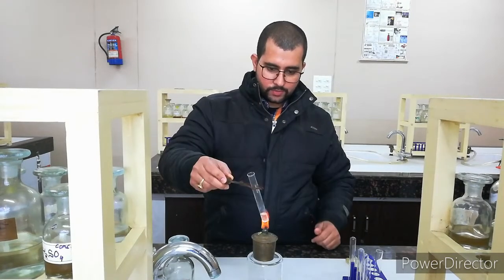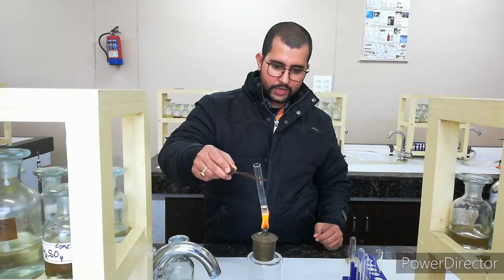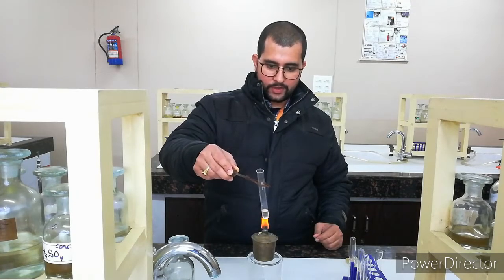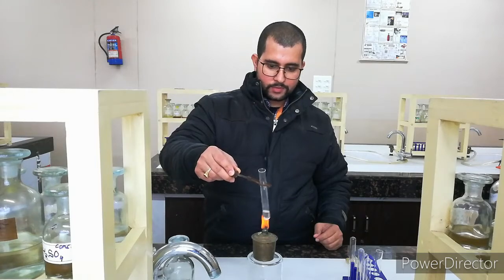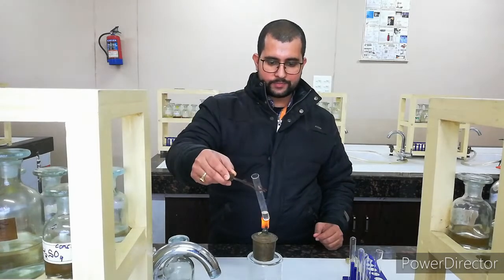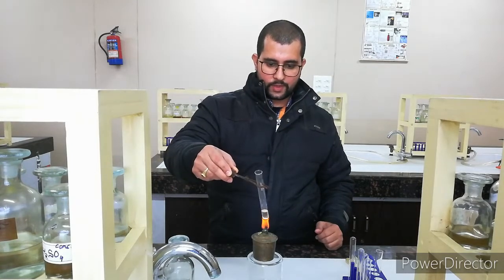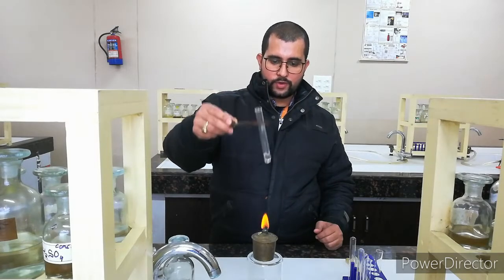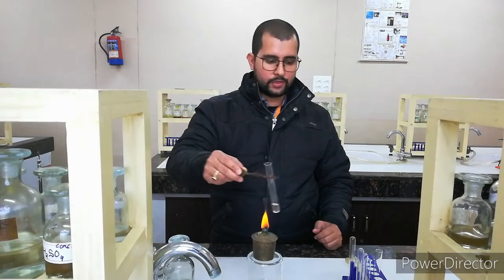Nothing is happening by heating. We will heat it gently, otherwise it will bump out, so we will be very careful. I am heating it and nothing is happening here. It is near to boiling and still no vapor is coming. So we can conclude that with the concentrated H2SO4, no observation is happening here, right?